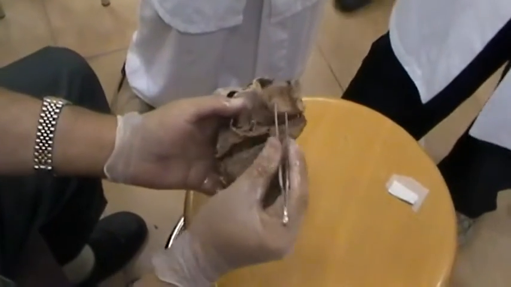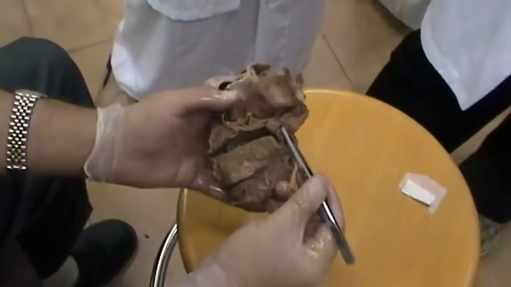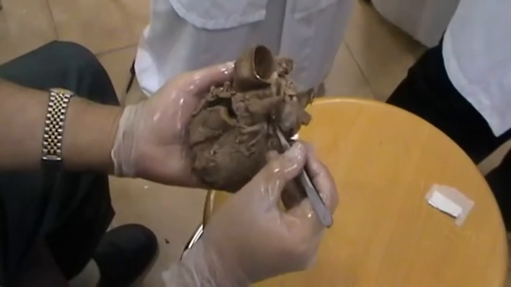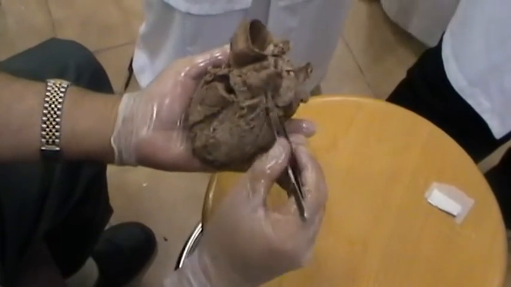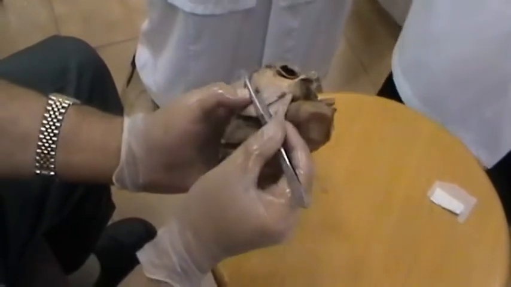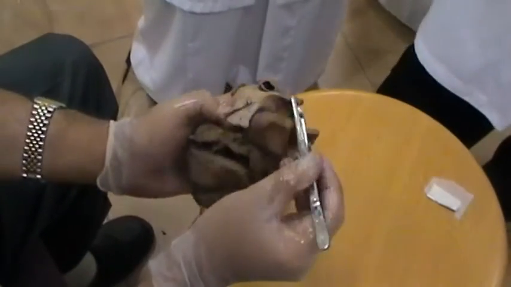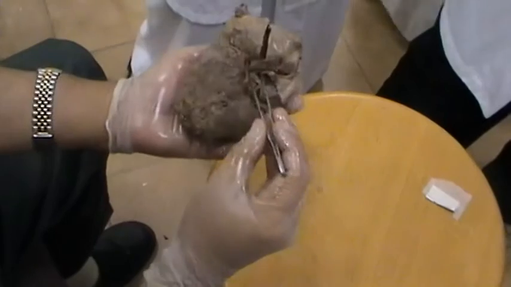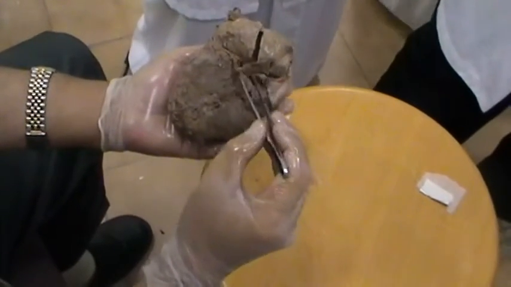Ascending aorta, arch of the aorta, pulmonary trunk, right coronary artery, left coronary artery, which gives the anterior interventricular and the circumflex, the right atrium, superior vena cava, the left atrium, and this is the coronary sinus.